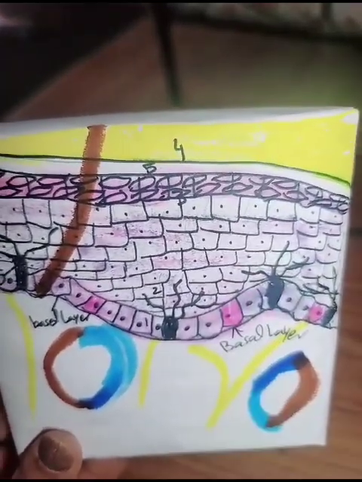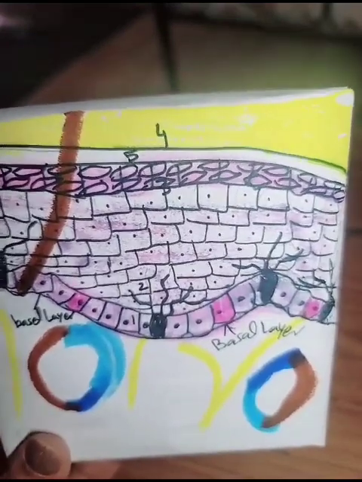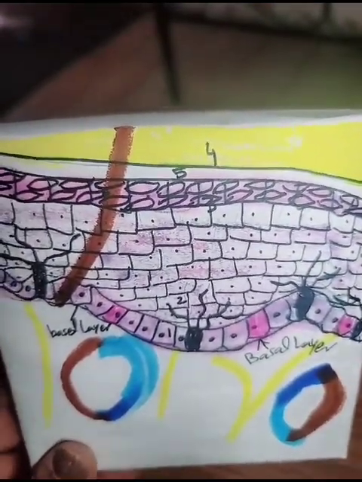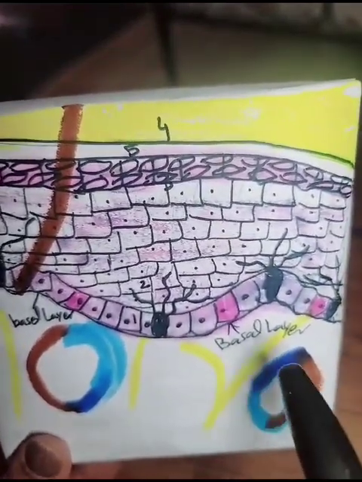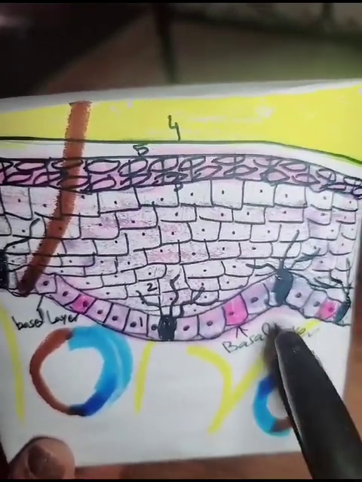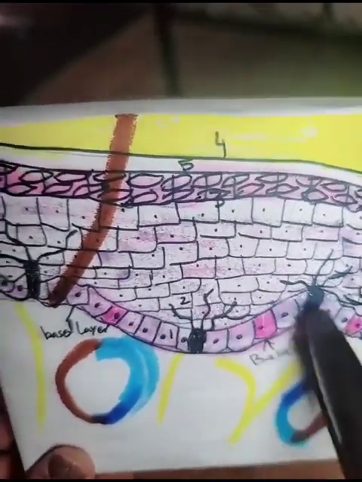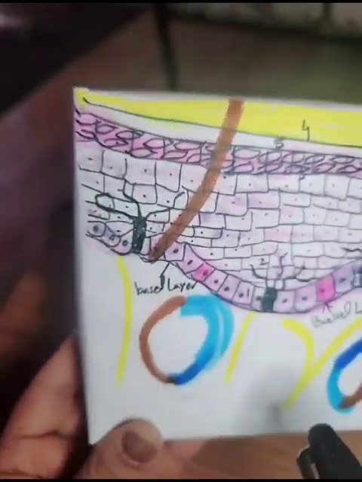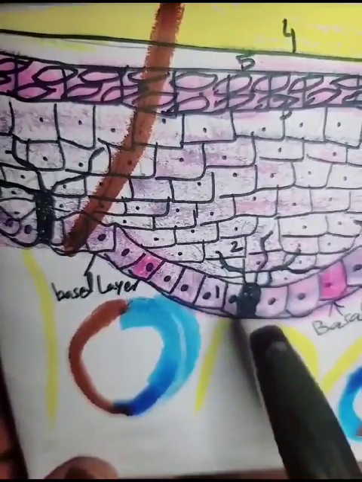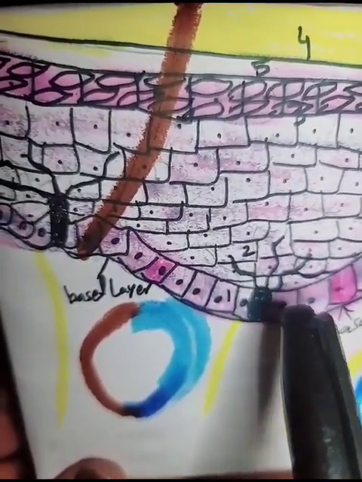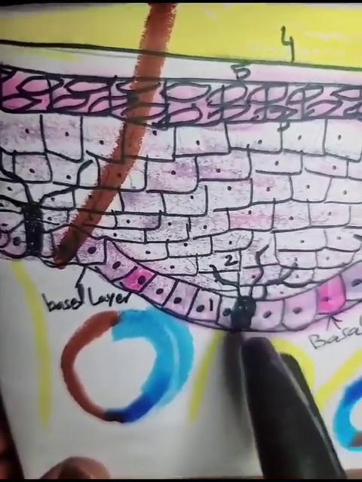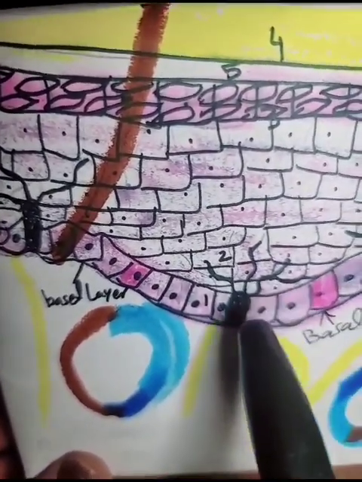Most cells of the epidermis are keratin-producing cells, or keratinocytes. New cells are constantly produced by mitotic cell division in the basal layer. This is the basal layer, and then they move towards the skin surface as they age and differentiate.